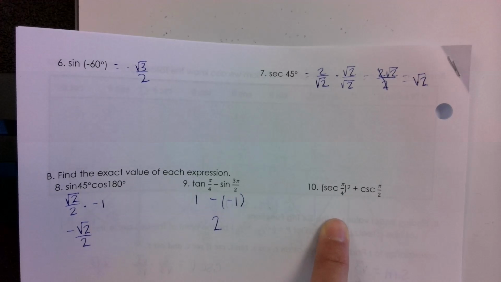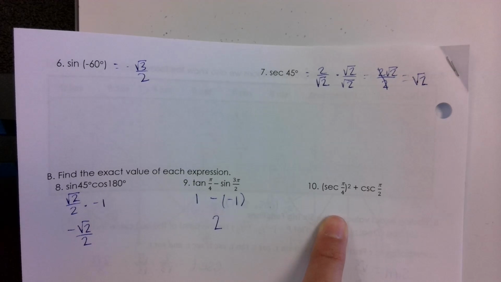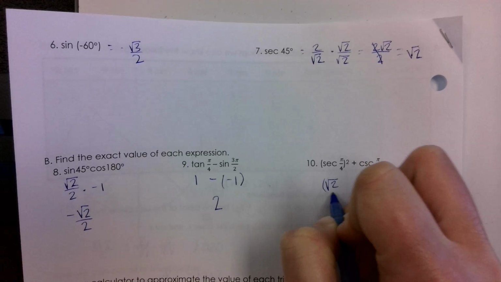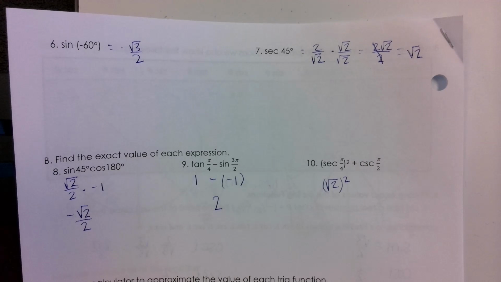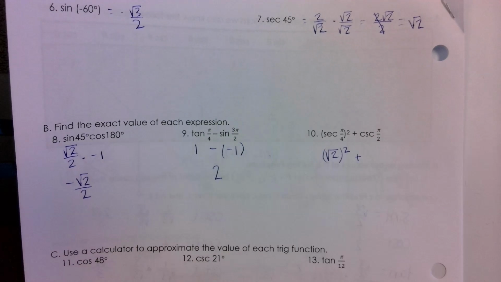Because 45 and pi over 4 are the same thing. So can we just take this and pull it down? Is that okay? And not do all that work again? Okay, so that's going to be square root of 2 all squared, because it was secant of pi over 4 all squared.